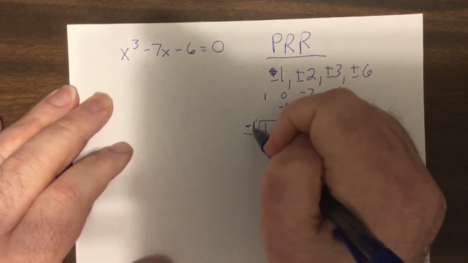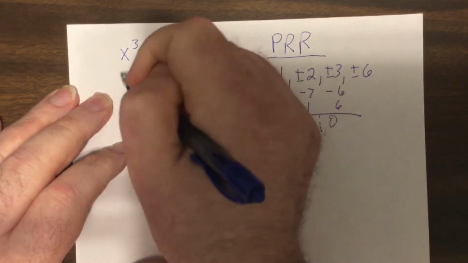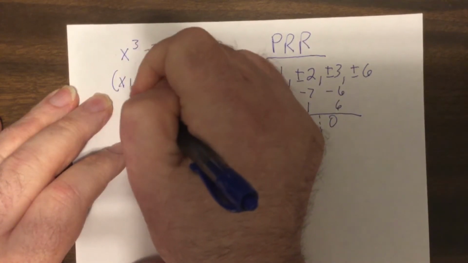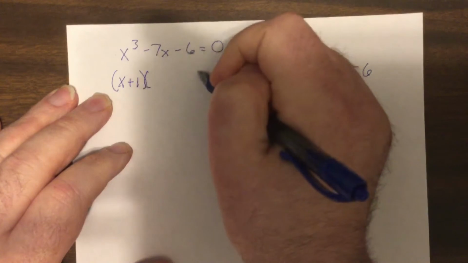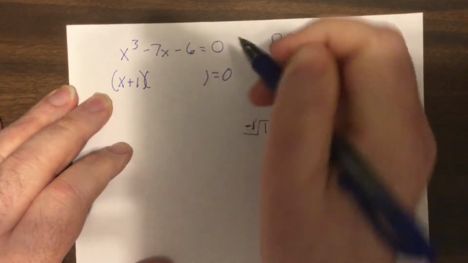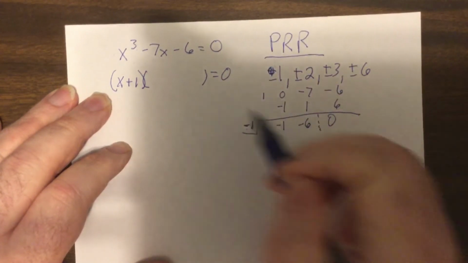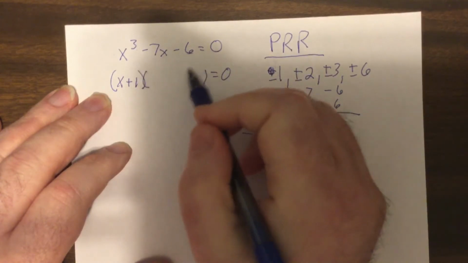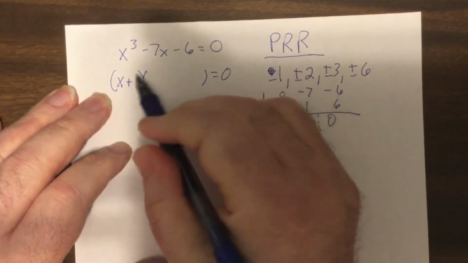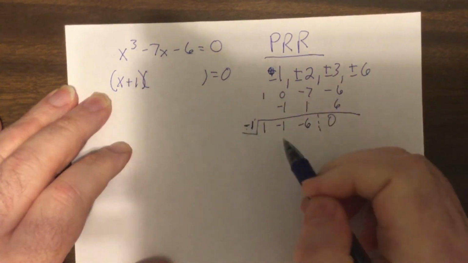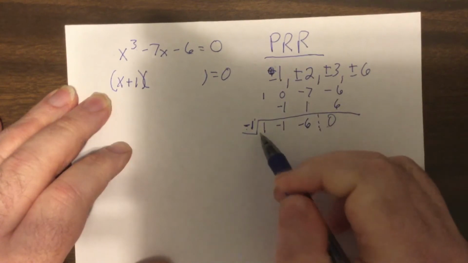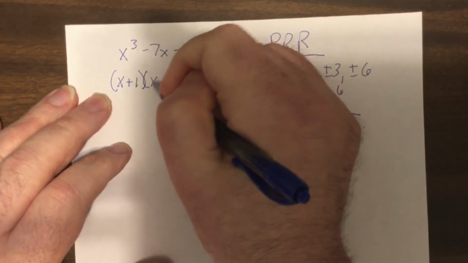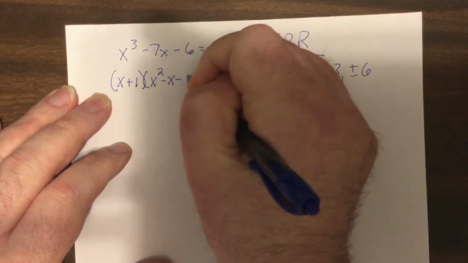So if negative 1 is an answer, then x minus that is a factor. And then I use the quotient to break this down. It's this times this will give me this. And since the remainder is 0, I know that's true, so it'd be x squared minus x minus 6.